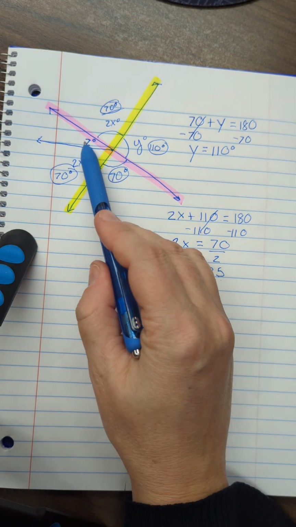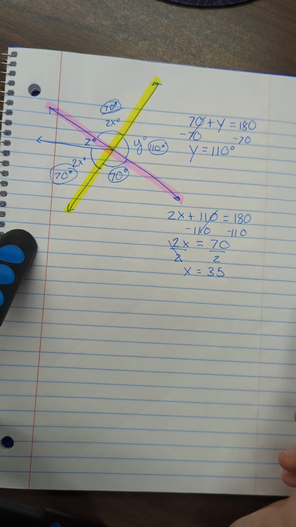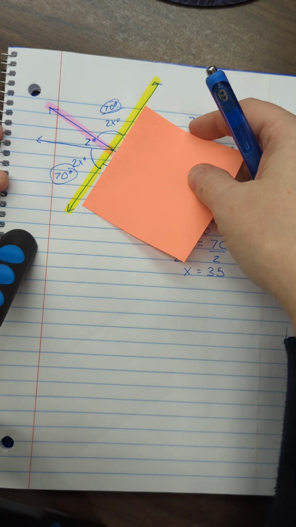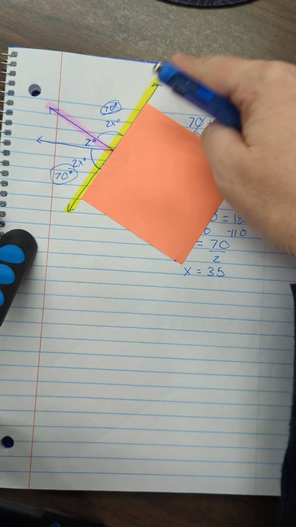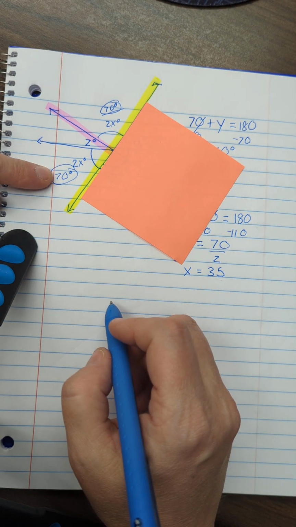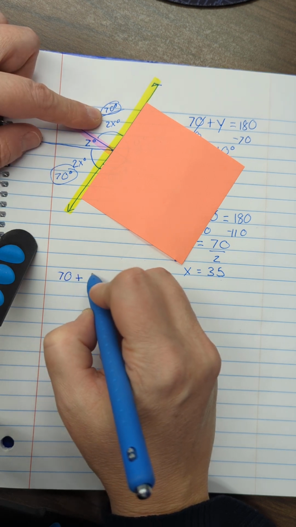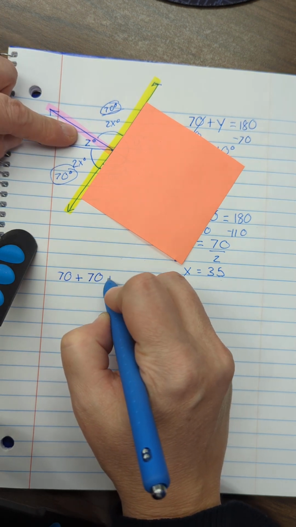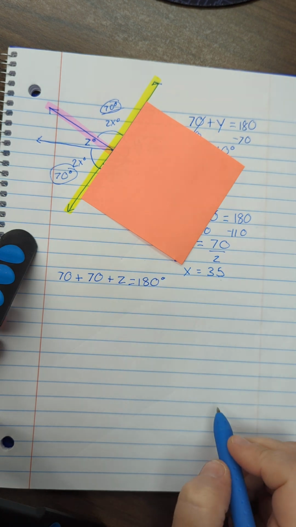So now we have this poor little z left. Two ways we can do this. First way that we could do this is we can look at this straight line here. I know a straight line is 180 degrees. I know this is 70 plus another 70 plus z has to equal 180 degrees.